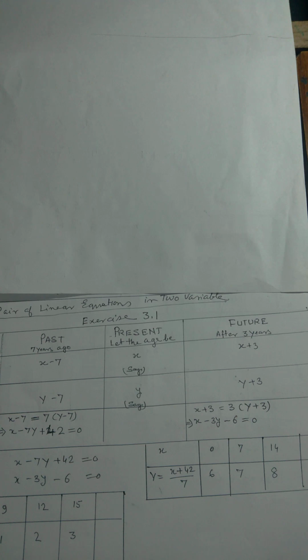Let us start pair of linear equations in two variables, chapter 3 of CBSE class 10th, exercise 3.1. Question number 1. Aftab tells his daughter, 7 years ago, I was 7 times as old as you were then. Also, 3 years from now, I shall be 3 times as old as you will be. Isn't this interesting? Represent this situation algebraically and graphically.